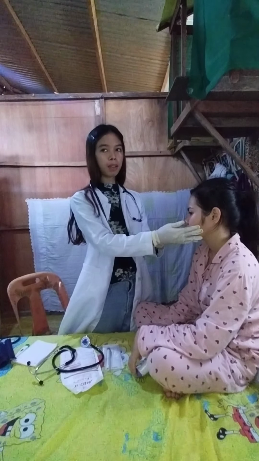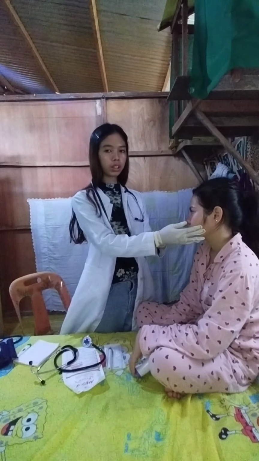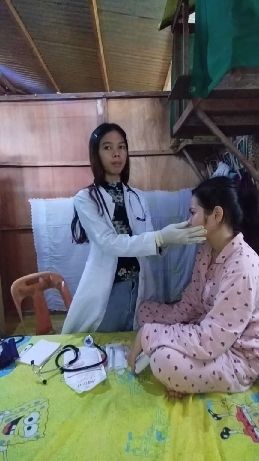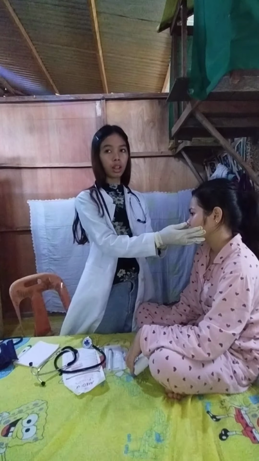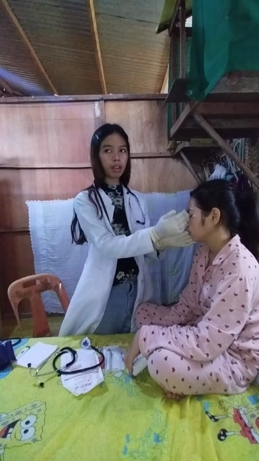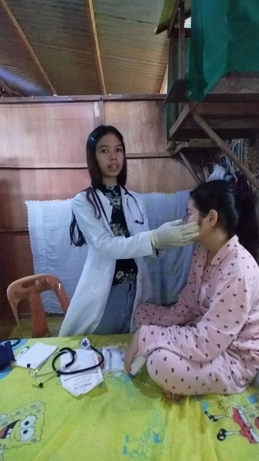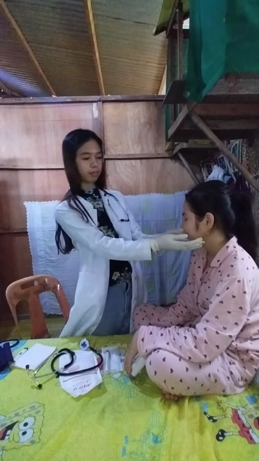To test the facial muscles, the motor portion of the facial and trigeminal nerves, have the patient raise and lower her eyebrows, bare her teeth, and smile. Movement should be symmetrical.